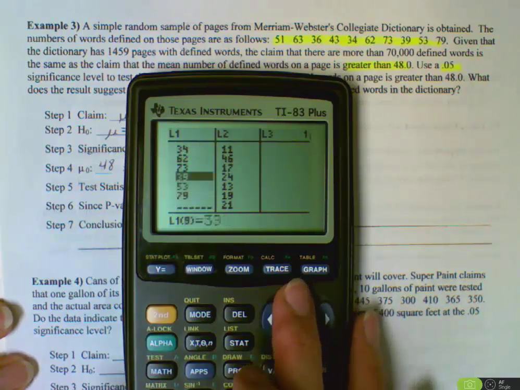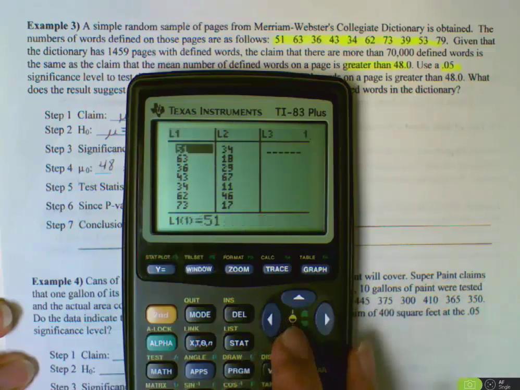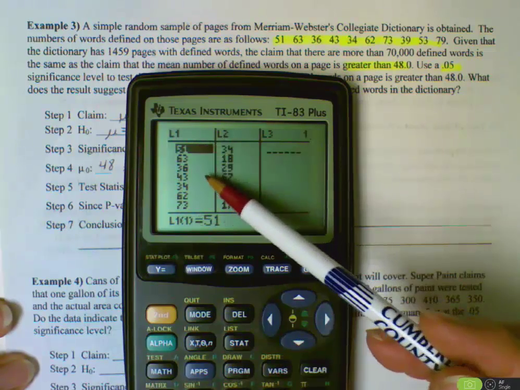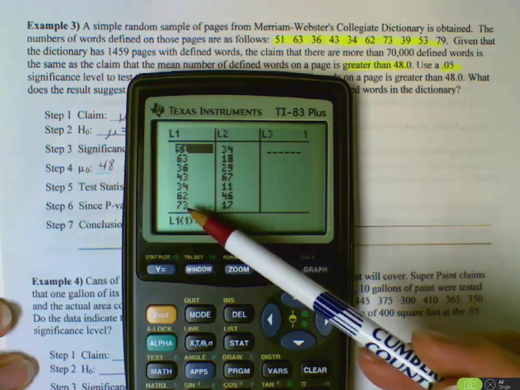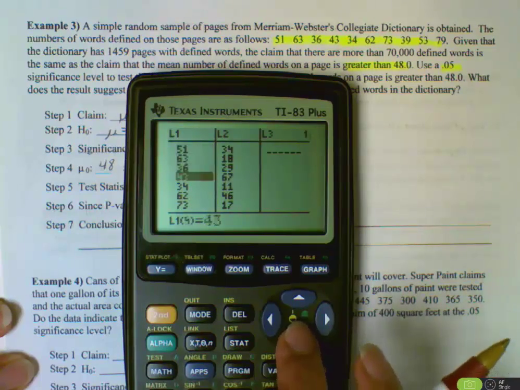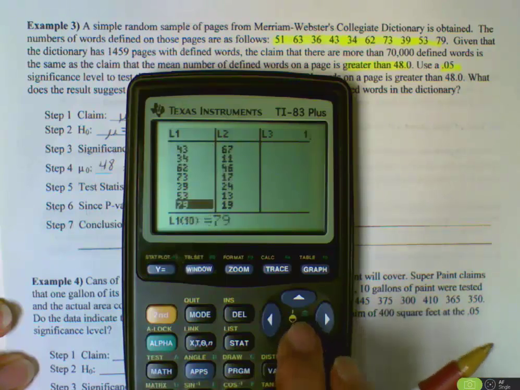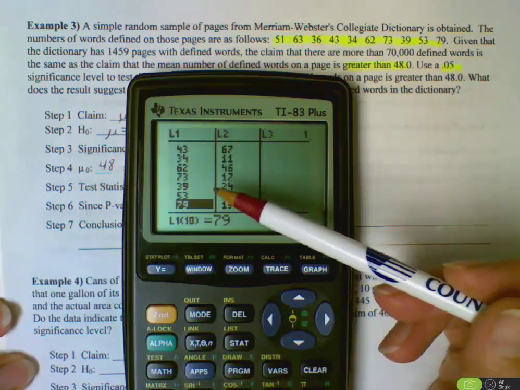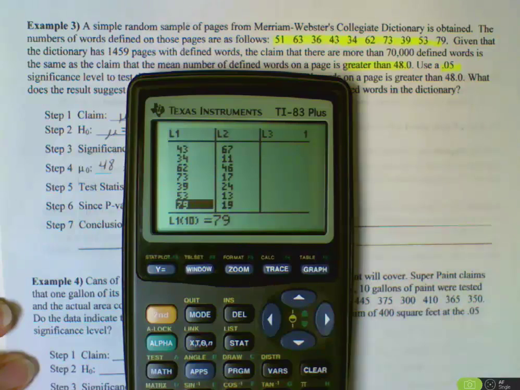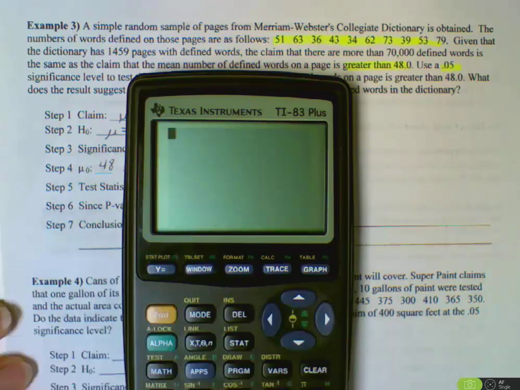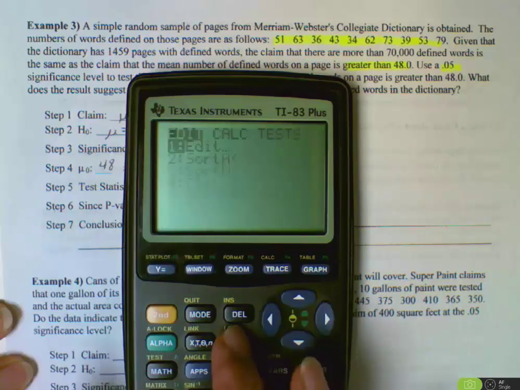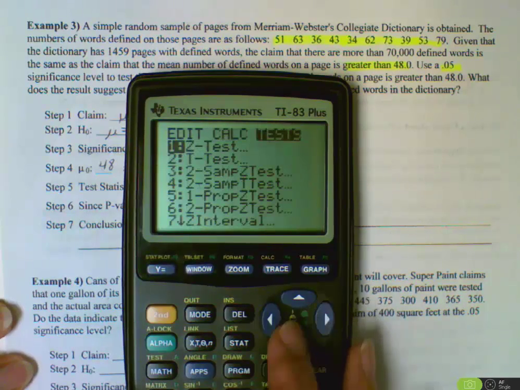All right, it looks like I do have 10 values entered. I'm going to scroll back up to the top and double check them. 51, 63, 36, 43, 34, 62, 73, 39, 53, 79. So I have all that data entered correctly. I want to exit the stat editor and then pull up t-test.